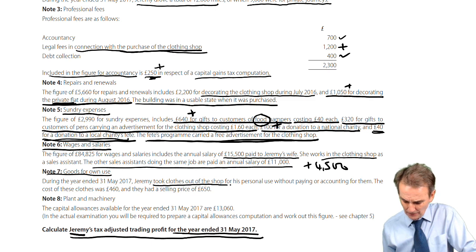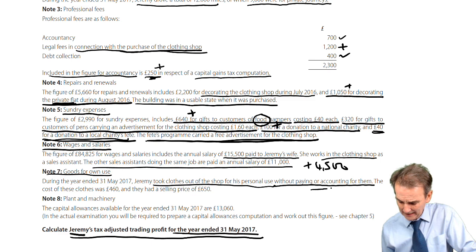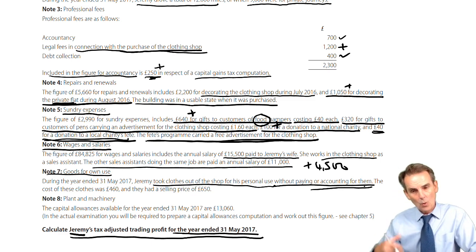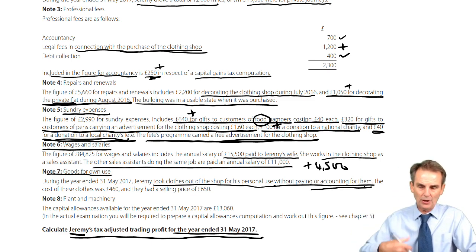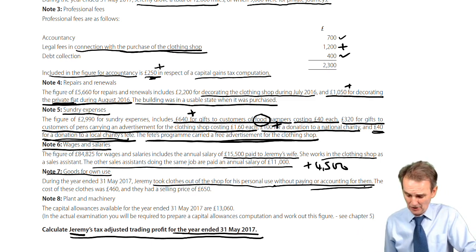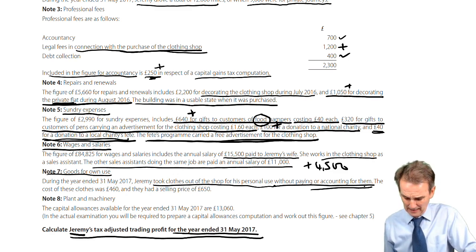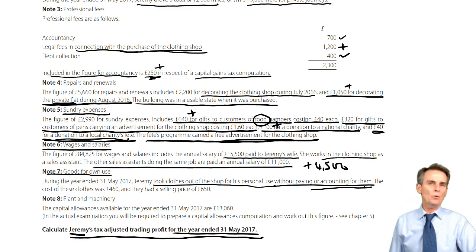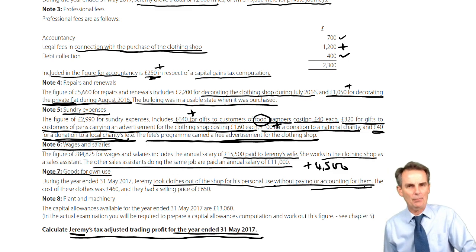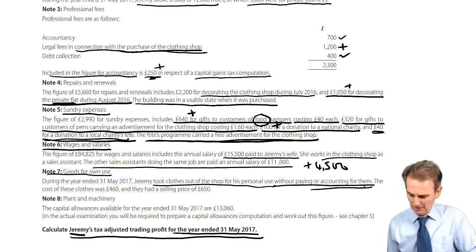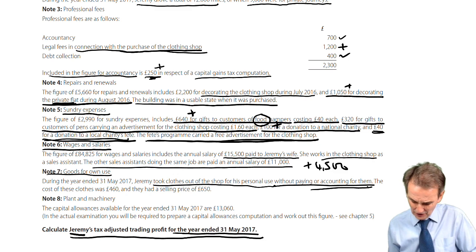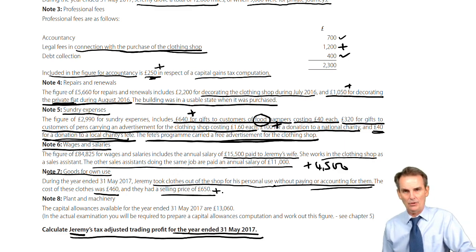Note 7, goods for own use. Jeremy took clothes out of the shop for his personal use without paying or accounting for them. So we bought them, they went through purchases, part of the stock of the business, and then we just helped ourselves and did not record anything through the accounts. Remember what the rule therefore is, we add back at selling price. Add back at selling price. What does it say here? The cost of the clothes was £460, selling price £650, add back the £650.